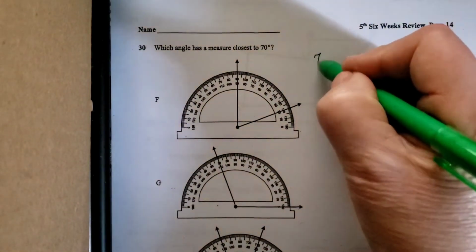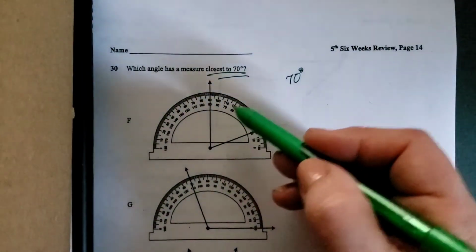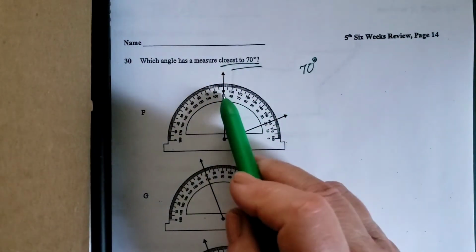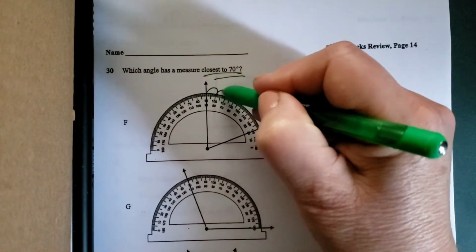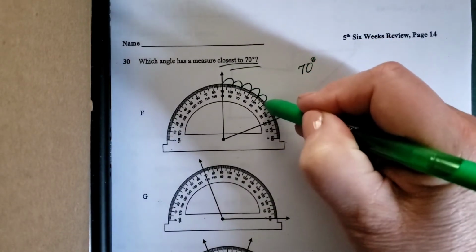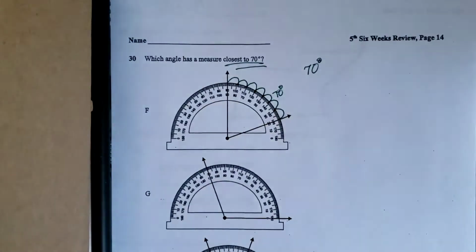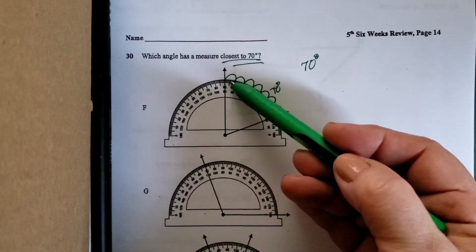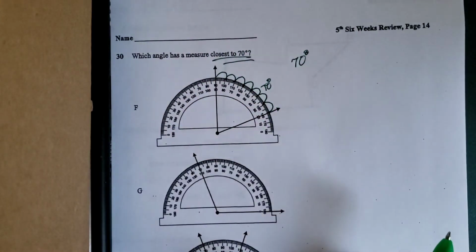We want to know, is that closest to 70 degrees? So the one way we can do it is we can just take jumps. I'm going to use the one on the top, and right now we're at 90 degrees. So there's 10, 20, 30, 40, 50, 60, 70. There is 70 degrees between that. So remember, you can take your hops by 10, you can take your hops by 5. That's one way to figure out what angle is in between these two lines.